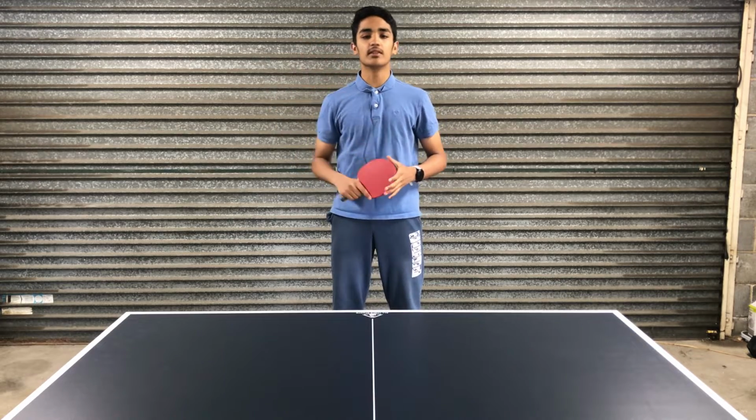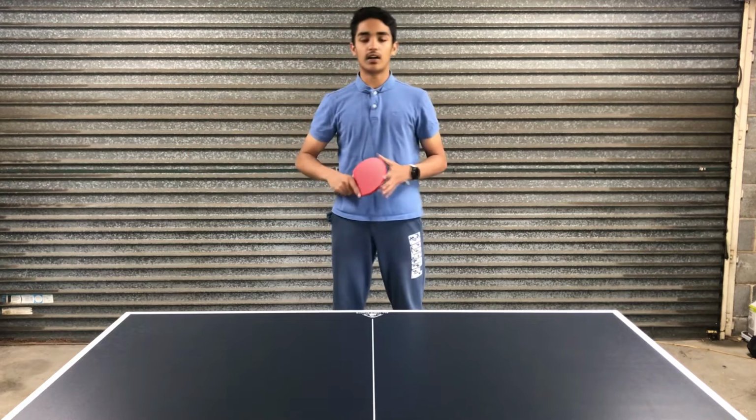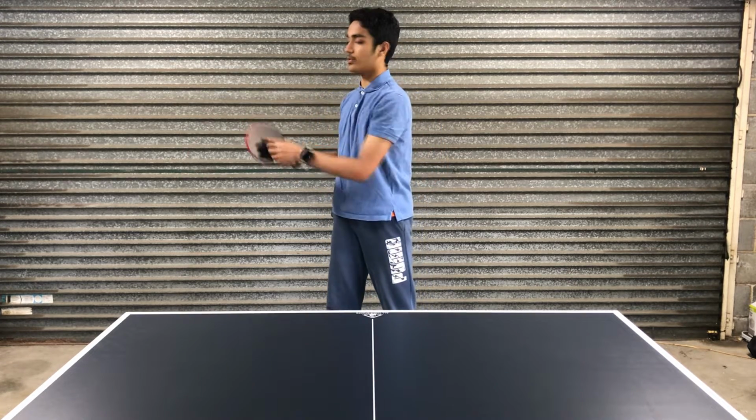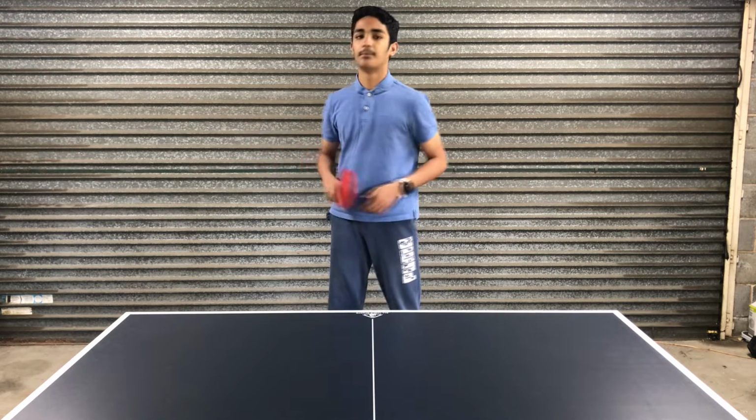Okay, so what are throw angles in table tennis? In simple words, a throw angle is the trajectory that the ball flies off from your racket when you play your stroke. For instance, when you play your topspin, a high throw angle rubber will propel the ball higher and a low throw angle rubber will propel the ball lower.